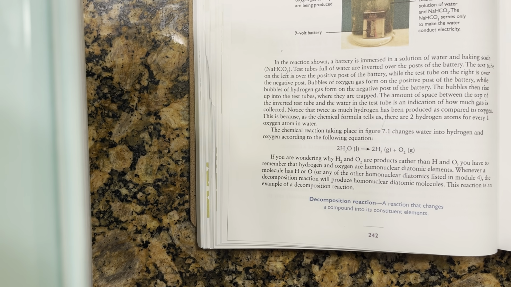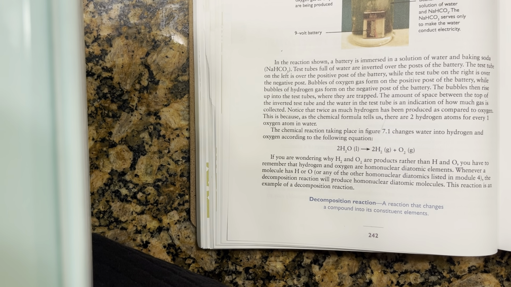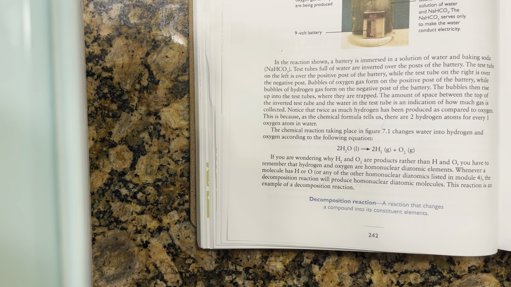So remember that compose means assemble. So in the decomposition, decompose means to break apart. So that's what we're looking at, water splitting into the individual elements. So the trick is to make sure in these that you're giving 2 atoms to all your homonuclear diatomics, all right? So now let's move on to example 7.1 on page 243.